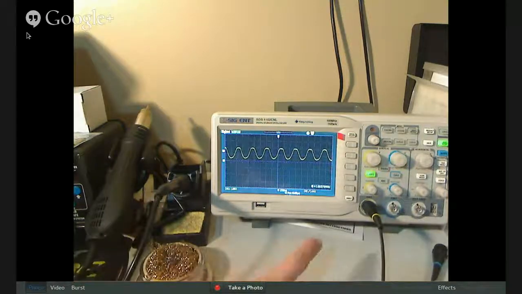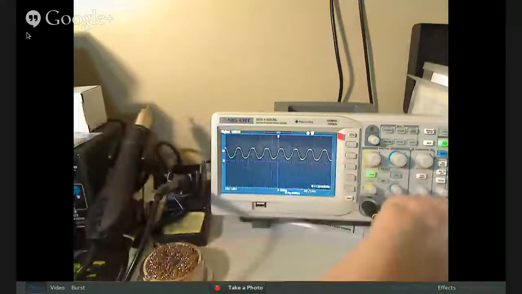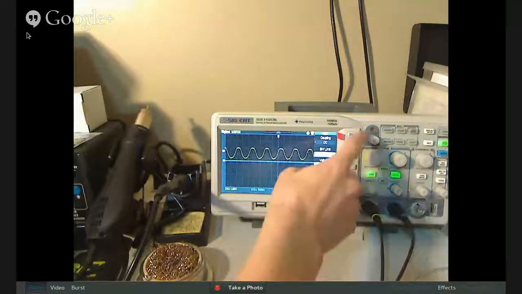And let's go ahead and probe the other thing we're interested in, how the circuit is working. We know that it's oscillating on the output. Let's take a look at the base voltage. I'm going to add a probe here and coupling.